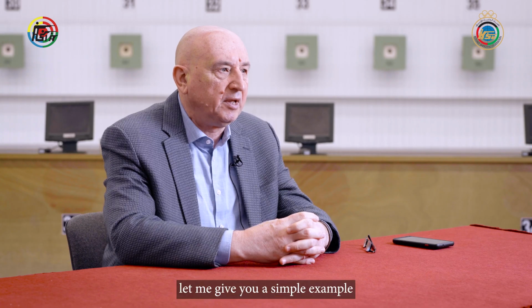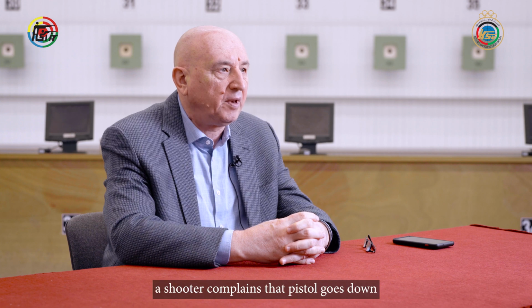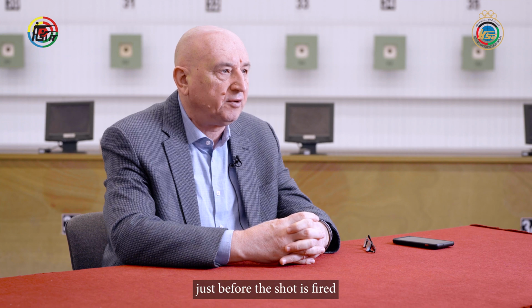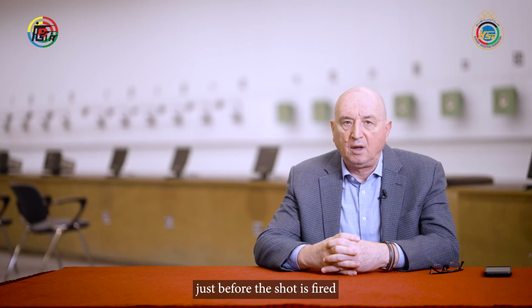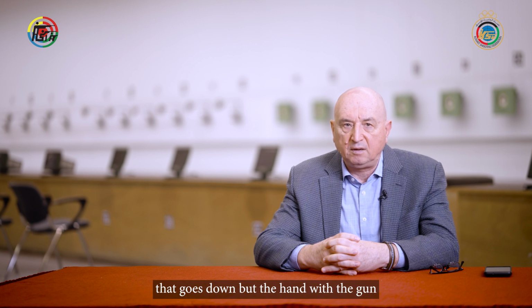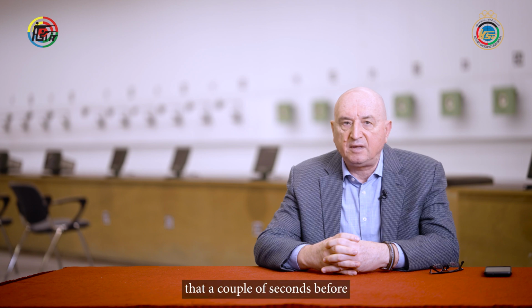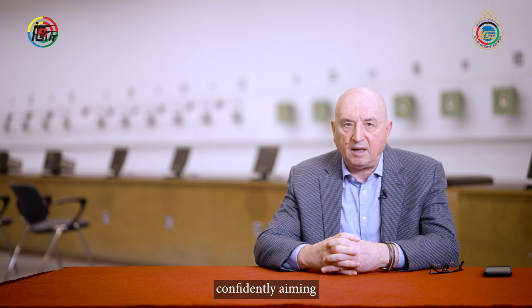Let me give you a simple example. A shooter complains that the pistol goes down just before the shot is fired. First of all, we have to correct this shooter: it was not the gun that goes down, but the hand with the gun. The same hand that a couple of seconds before was confidently aiming at the target.